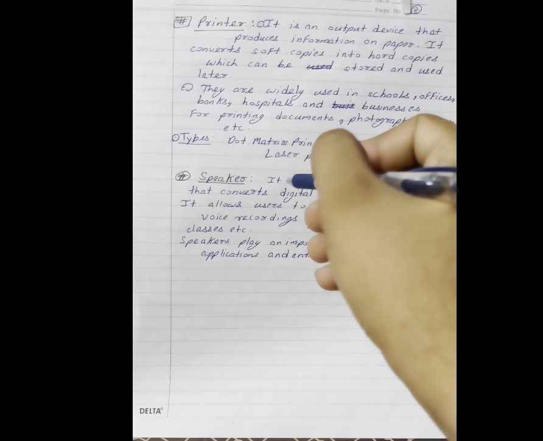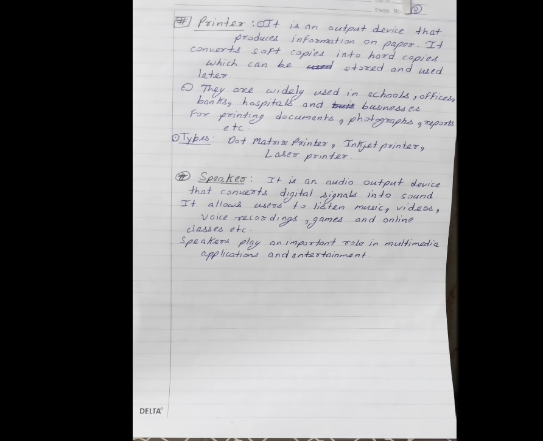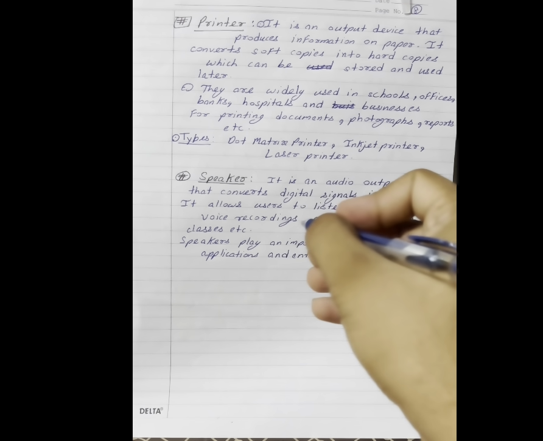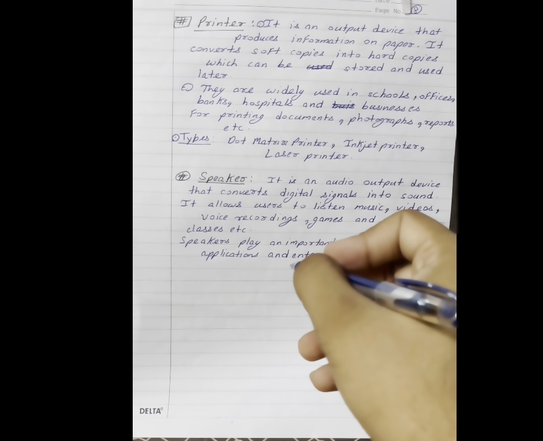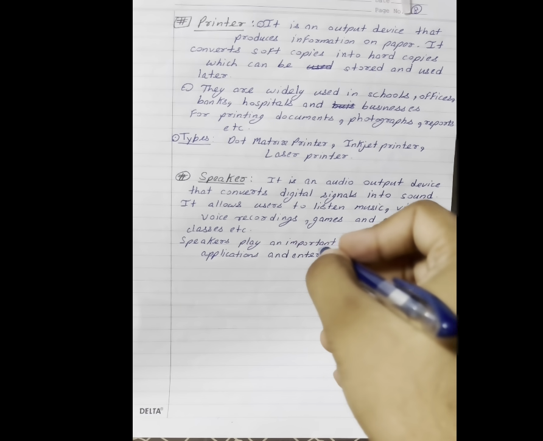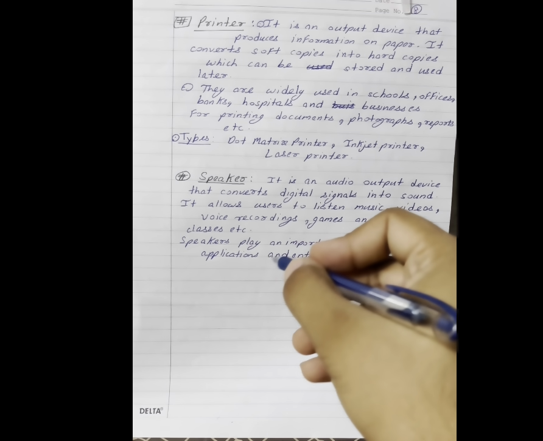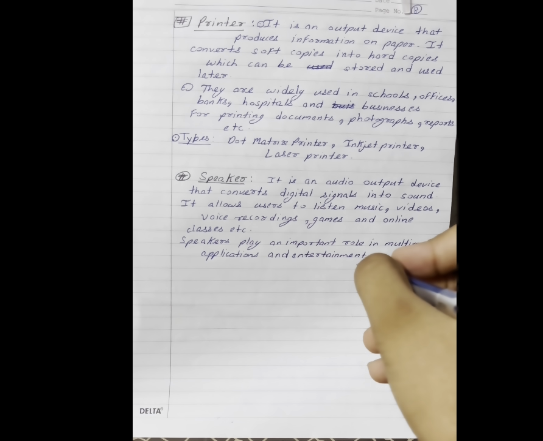And next is the speaker. It's an audio output device that converts digital signals into sound, and it allows the user to listen to music, videos, voice recordings, games, and online classes, etc. We can say that the speaker plays an important role in multimedia applications and entertainment.